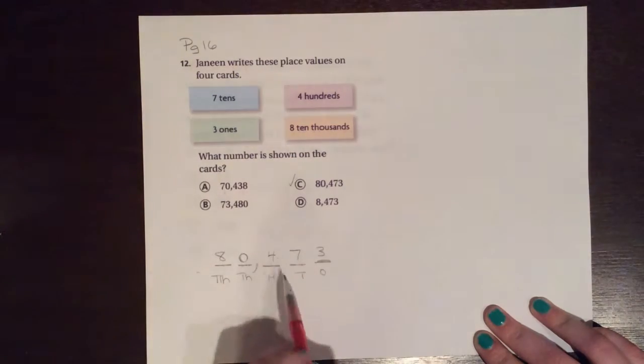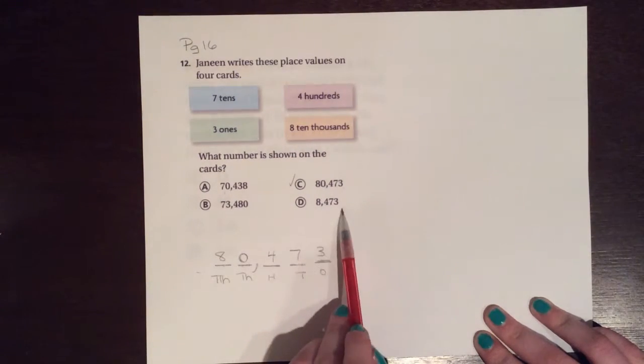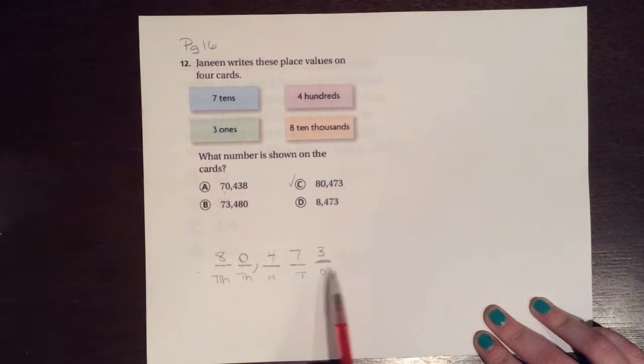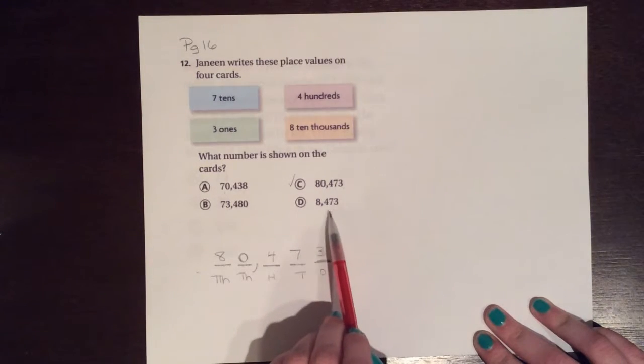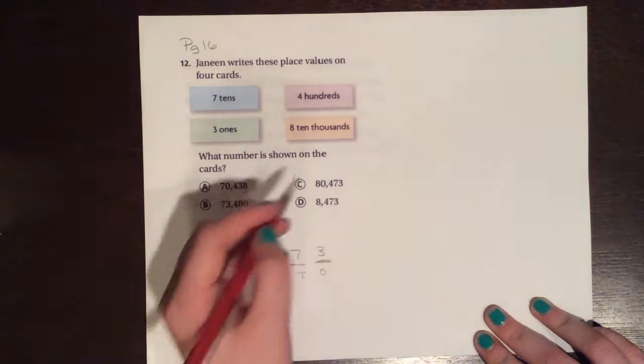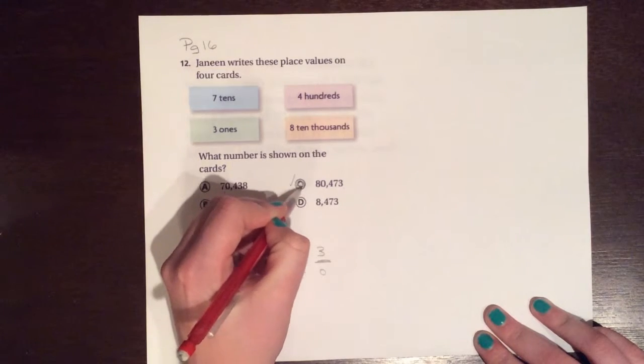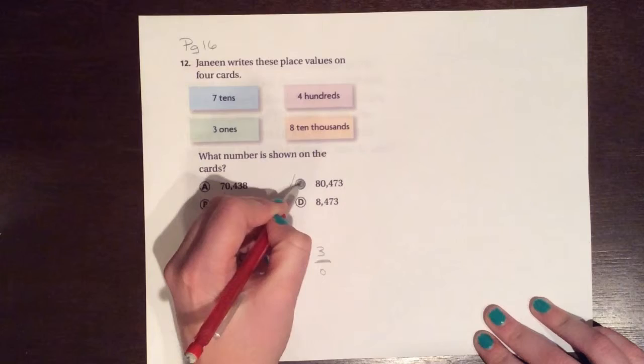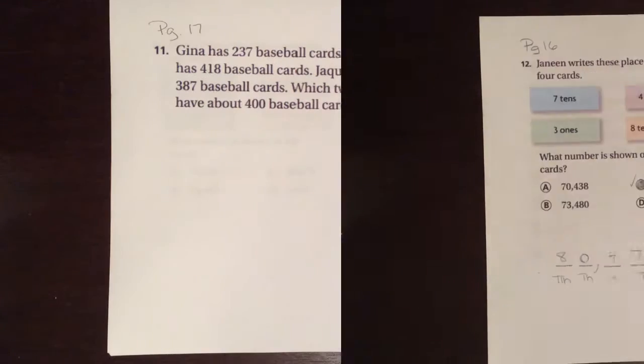All right, but before I go ahead and select it, I'm going to look at this last answer choice, and I noticed that it's only 4 digits long. Well, my number is 5 digits long. So this is not the correct answer because it is not enough digits. So I'm going to go ahead and make sure I fill in this answer choice like that, nice and clean. And that's how you complete that one.